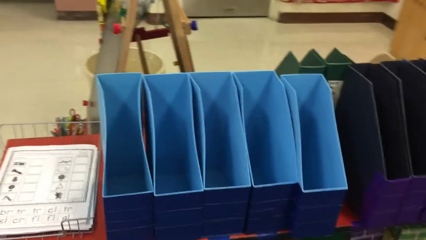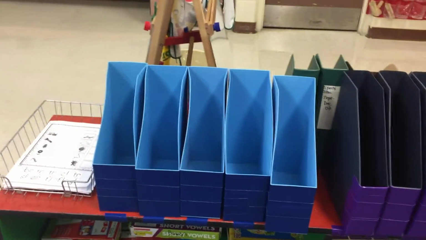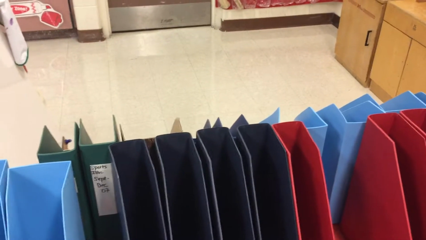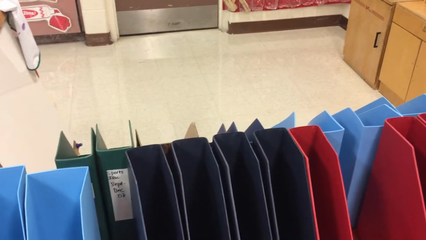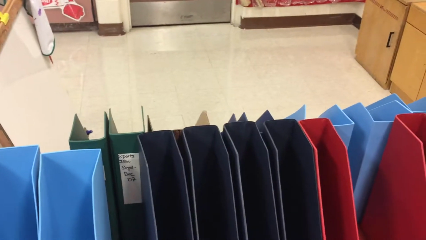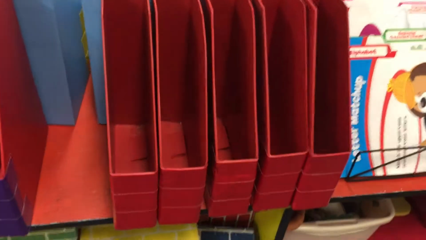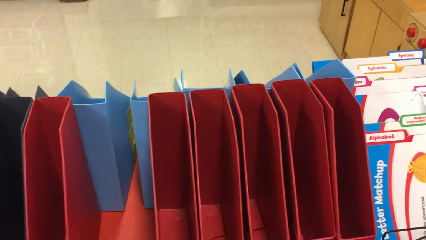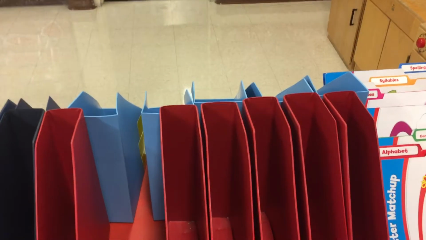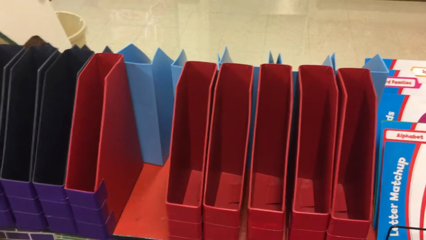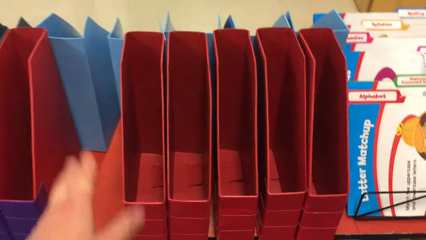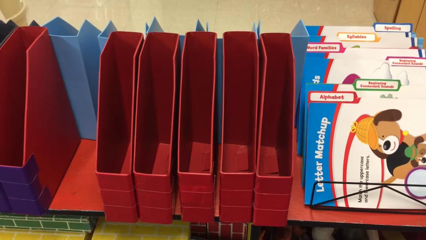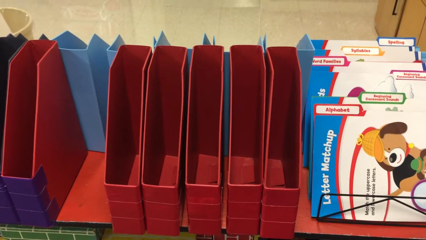While my higher group, which is the purple group, might be working on short vowel sounds, my red group might have centers based on beginning initial sounds, ending sounds, whatever it is that I have assessed them on that I think they need help with. And they will be able to pick one center, work on it, and then put it back.